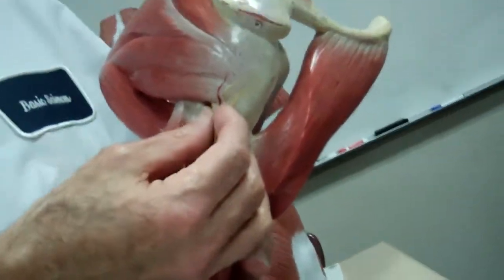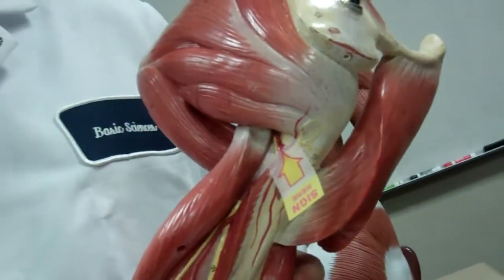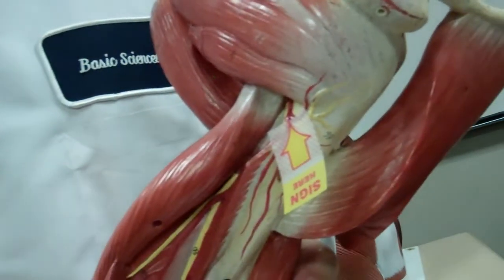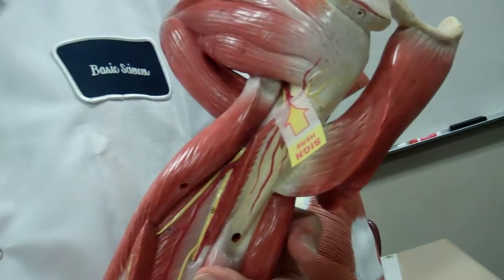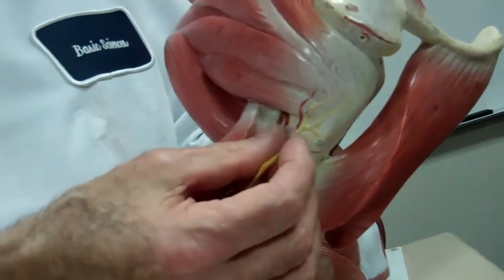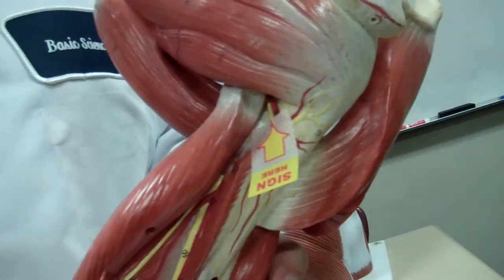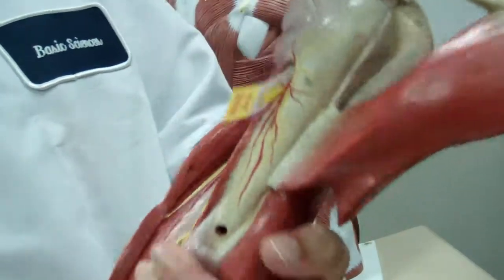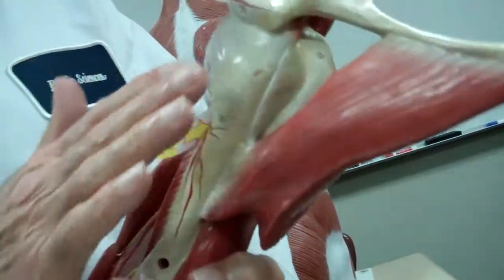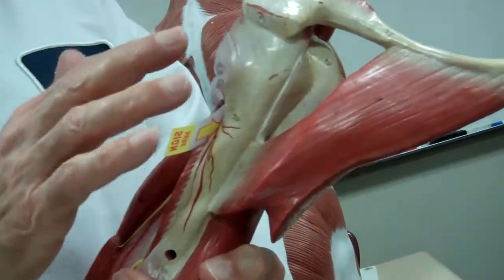What's coming out of the quadrangular space? Which vessels? Artery and the veins are missing here. Posterior circumflex humeral. Posterior humeral circumflex or posterior circumflex humeral vessels. And we have the major nerve right there running with the vessels. What do you call it? Axillary. Okay, here you can call it axillary, but not the branches that innervate the skin.